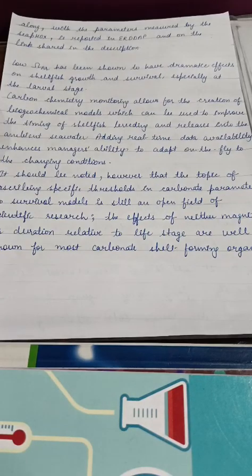So carbon chemistry allows for the creation of biogeochemical models. If we know the carbon reactions, if we know the chemistry, we can generate our own biogeochemical models which use carbon dioxide, reactions of carbon dioxide, water, and many more chemicals, and we can improve the timing of shellfishes breeding in the seawater.